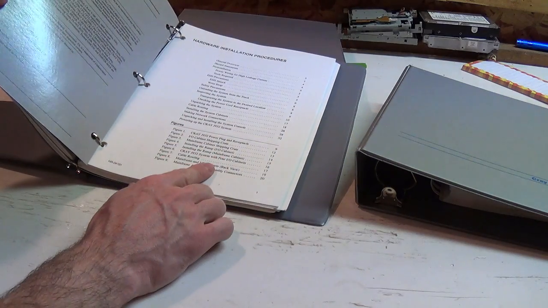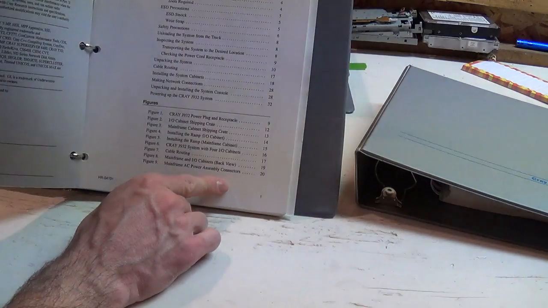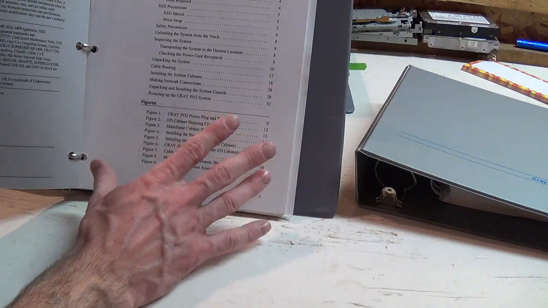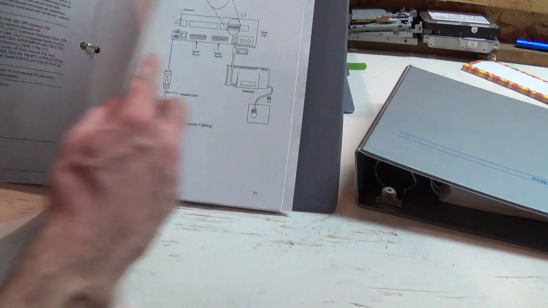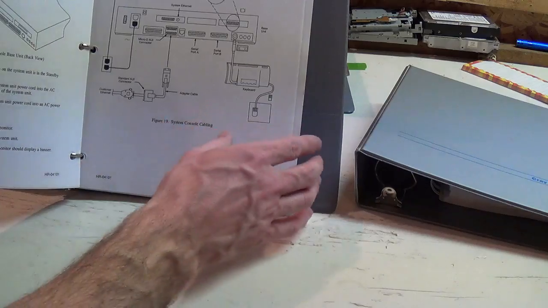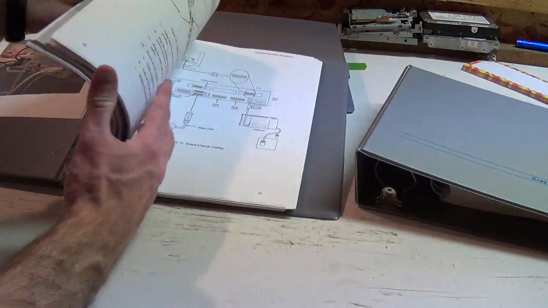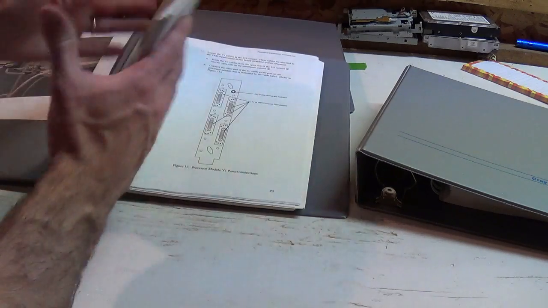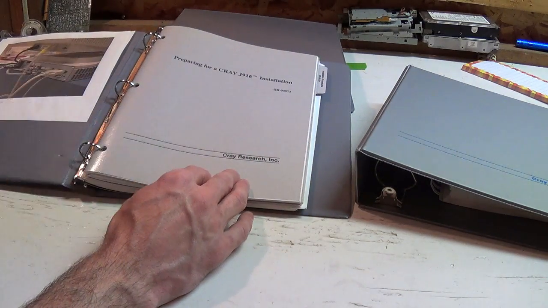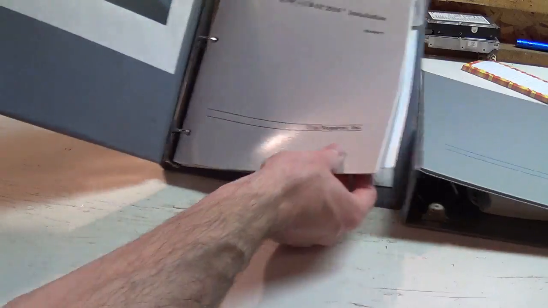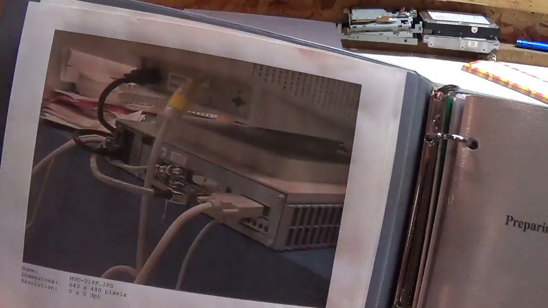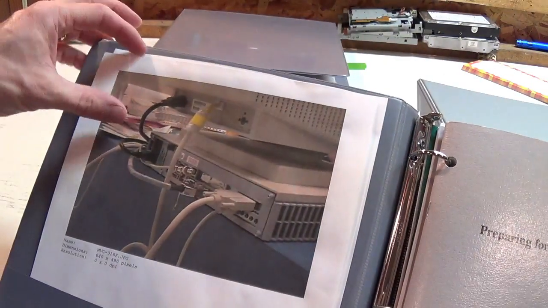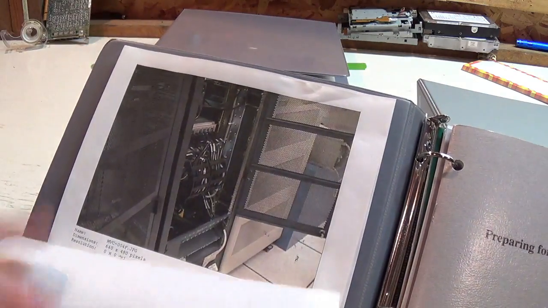This is mostly about installing a machine in a location rather than any hardware information on that machine. So these are complete and absolute gold as well, particularly the hardware installation manual. And then I have some of the pictures that involve the installation and deinstallation of a machine.